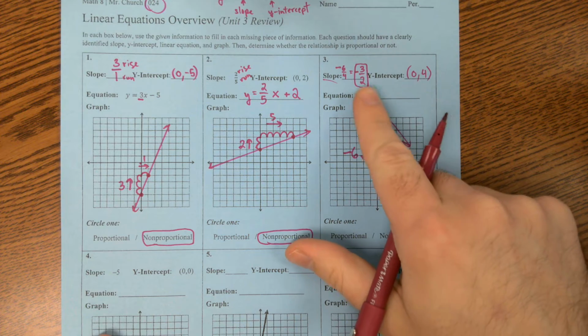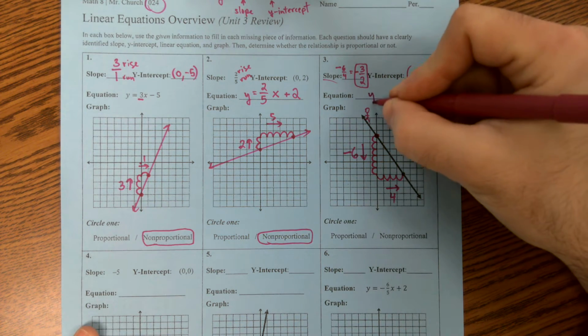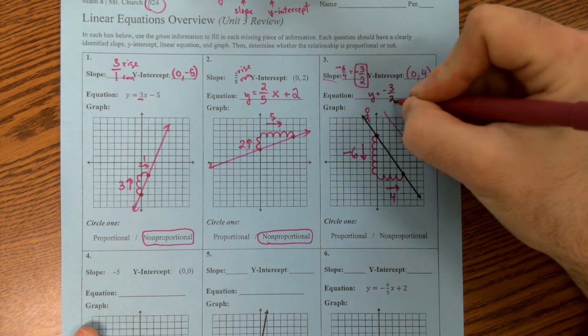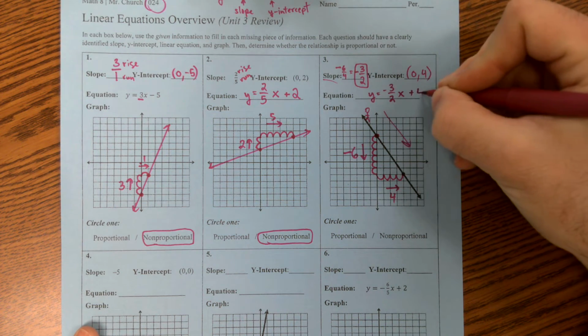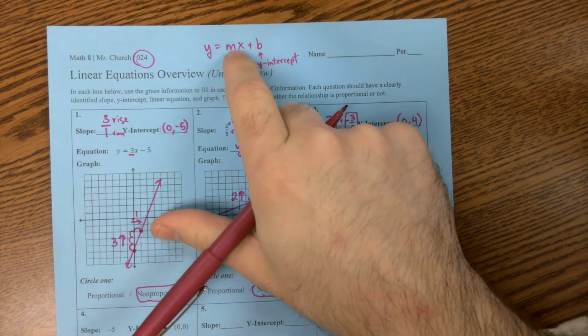Now we need our equation. Again, just like in number 2, plug in your slope, plug in your y-intercept. Y equals -3 over 2 x plus 4. Don't forget about x in there. Got to make sure you have that to make our equation correct.